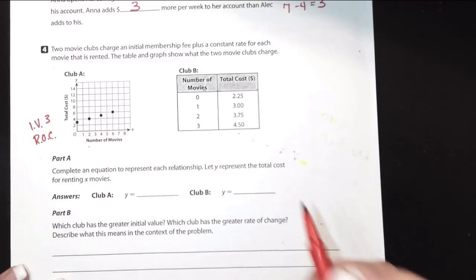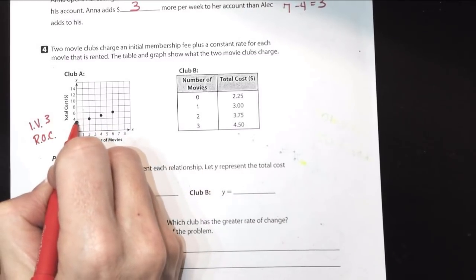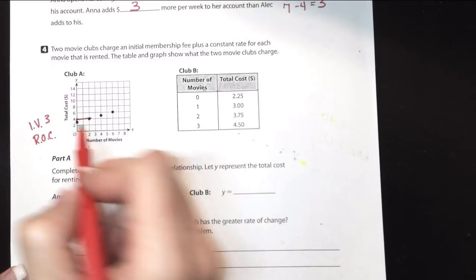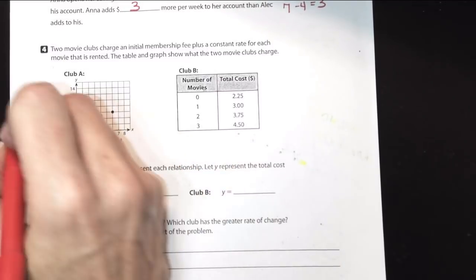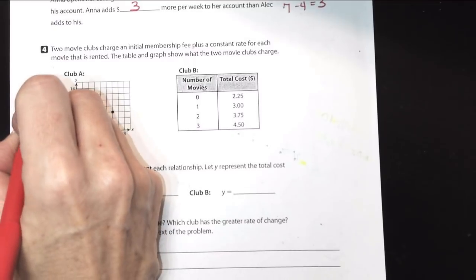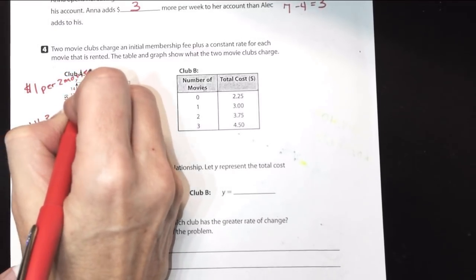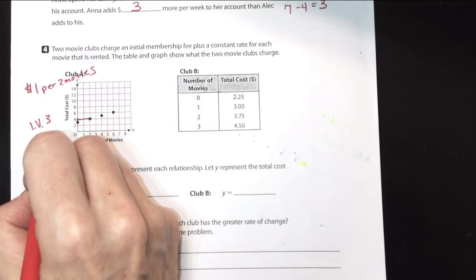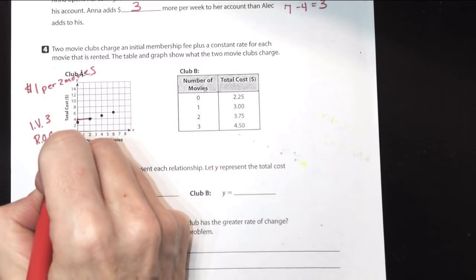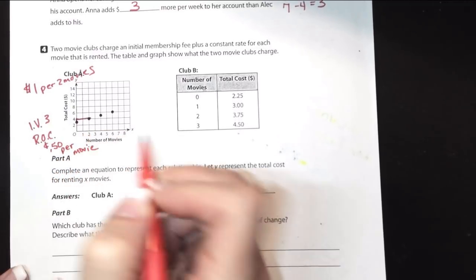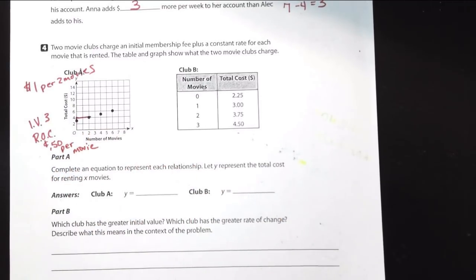Our rate of change, if you look at it, if we started at 3, we go up 1 and we go over 2. So he's making $1 per 2 movies. So that is 50 cents per movie. Or not making, but the total cost, sorry.